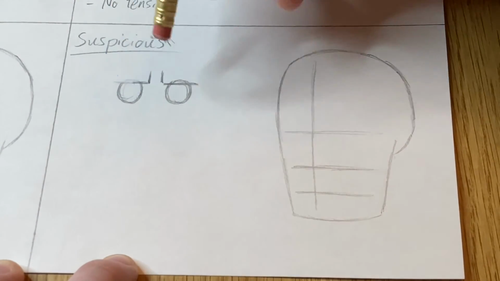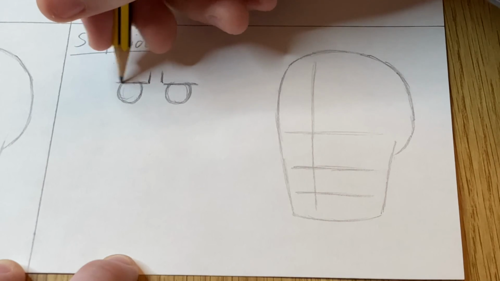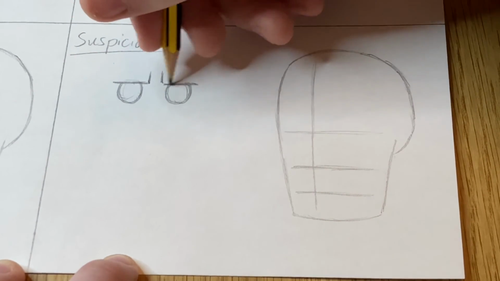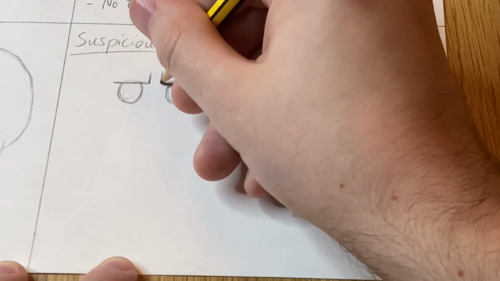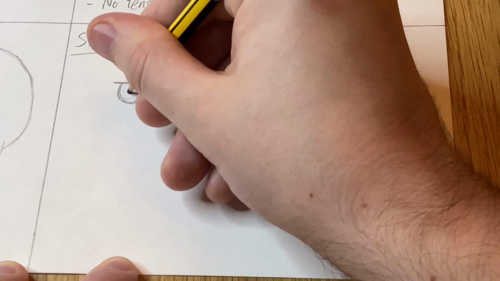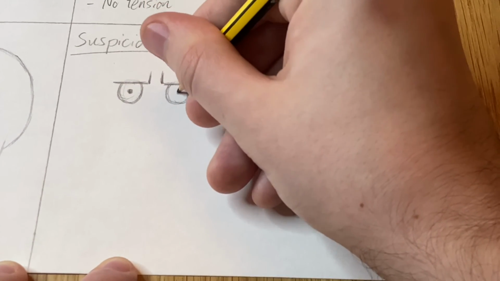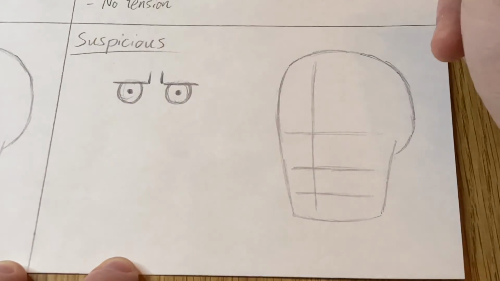If we erase both of the tops of those eyes. So those eyebrows would tend towards a good stare as well. If you're doing a staring character, what I'll do is I'll show you. If I add in those two pupils, that's almost a stare in itself.